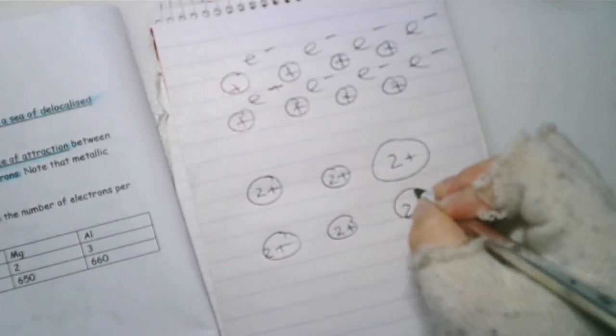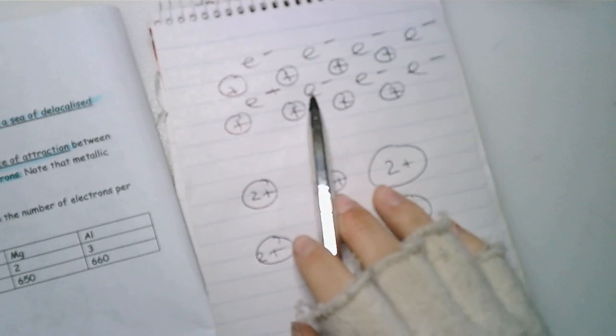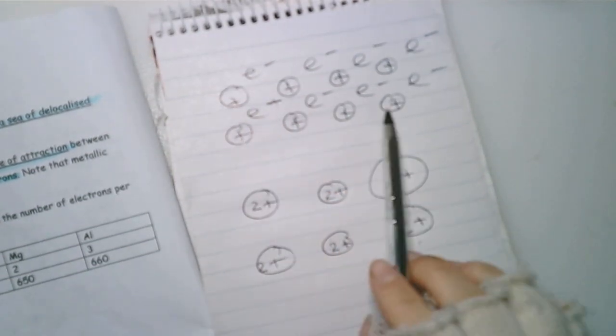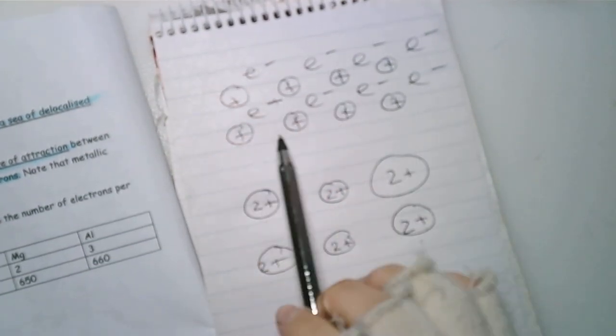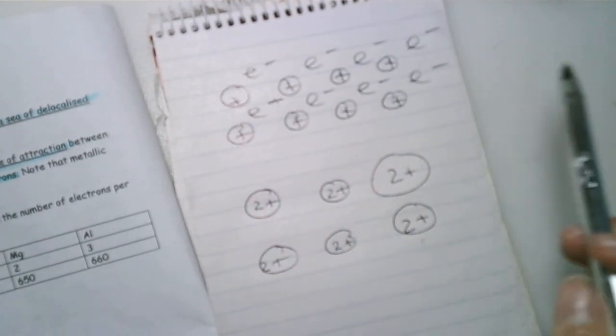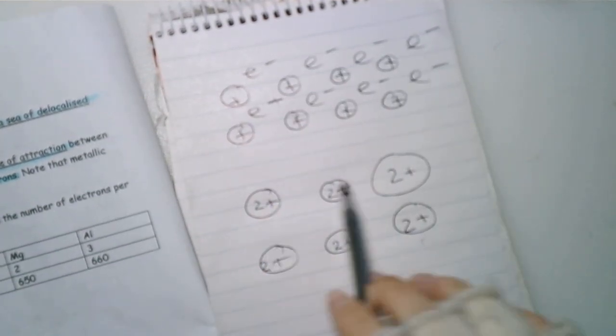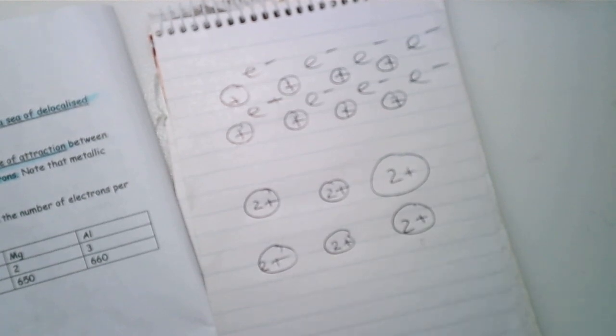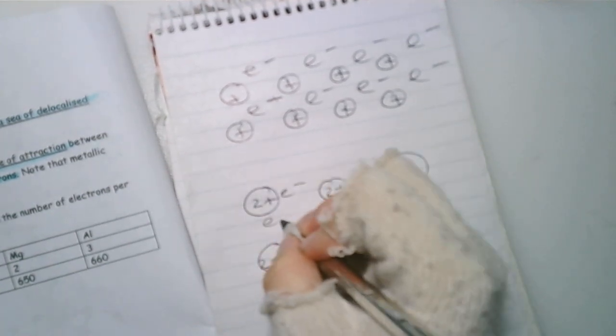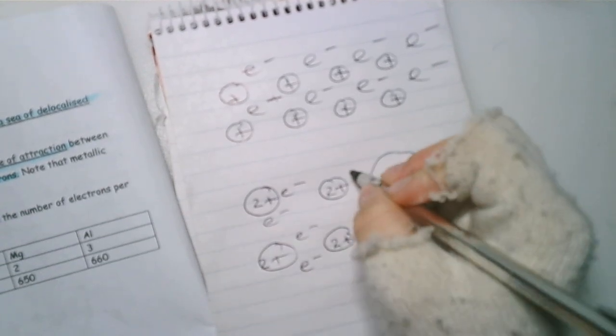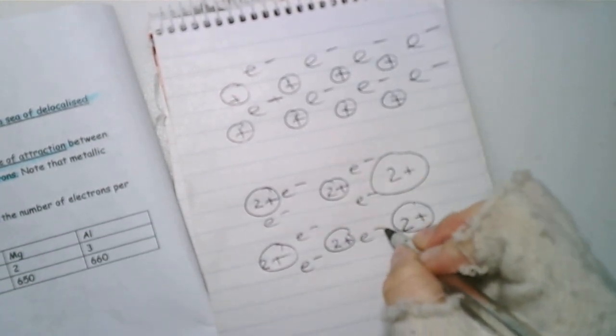That is a massive cation. Anyway, you have 8 cations here. You therefore have 8 electrons. Here you have 6 cations. Instead of having 6 electrons, you have 12, because it goes off of the charge of the cation.